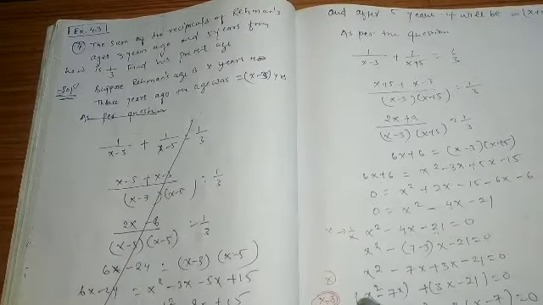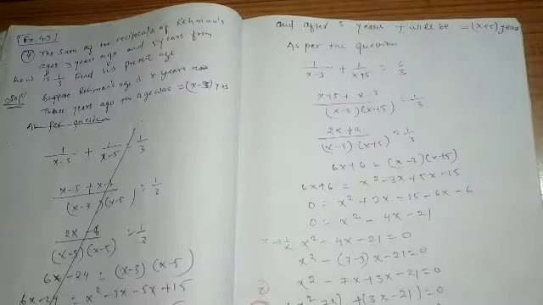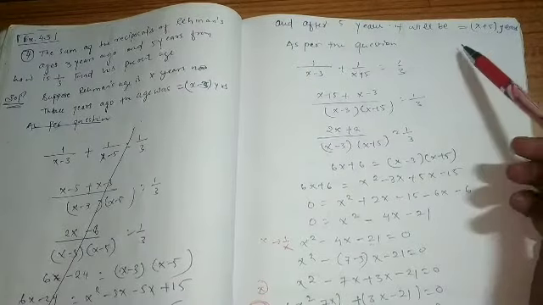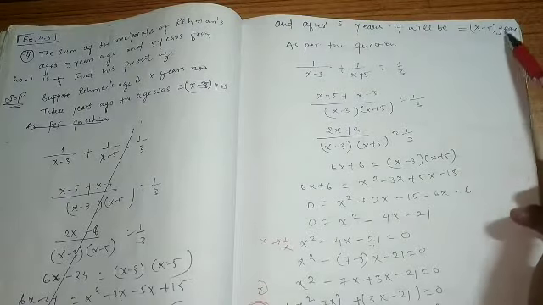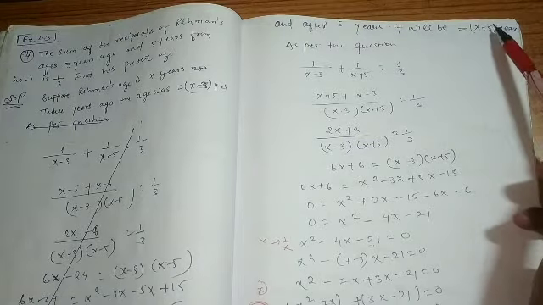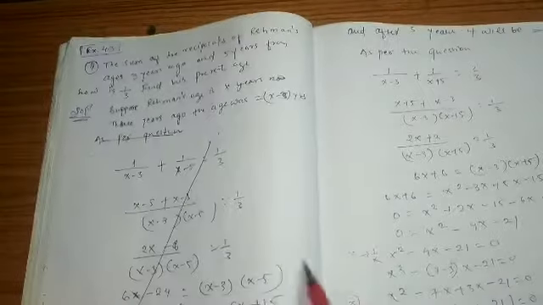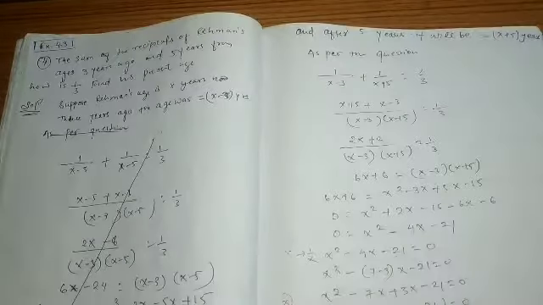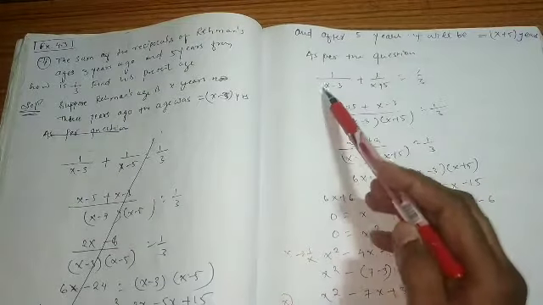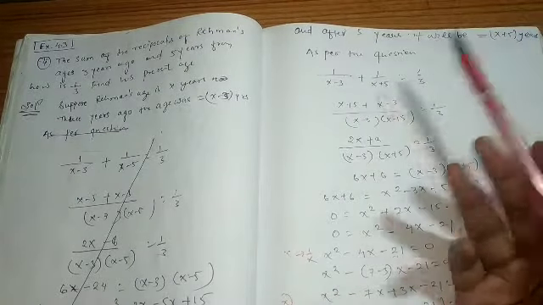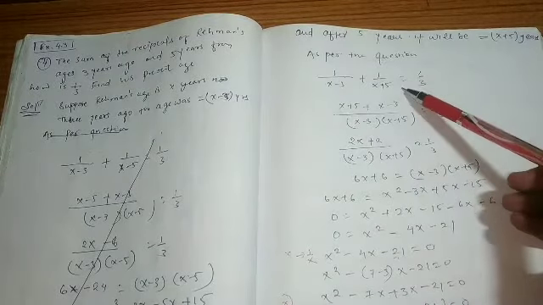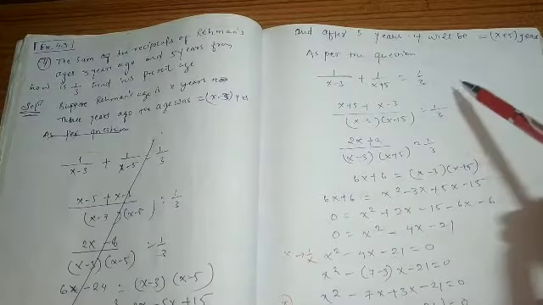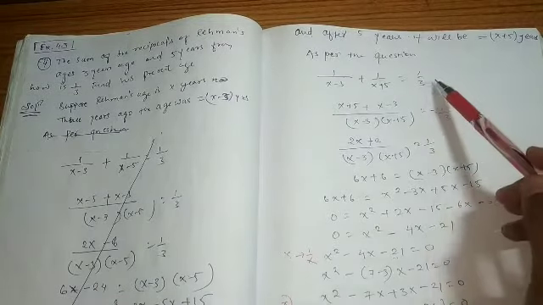So according to this particular problem, the age after 5 years will be x plus 5 years, and 3 years before means x minus 3. So as per our question, the sum of reciprocals: the reciprocal of x minus 3 is 1 upon x minus 3, and the reciprocal of x plus 5 is 1 upon x plus 5. Okay, and this sum is equal to 1 upon 3.